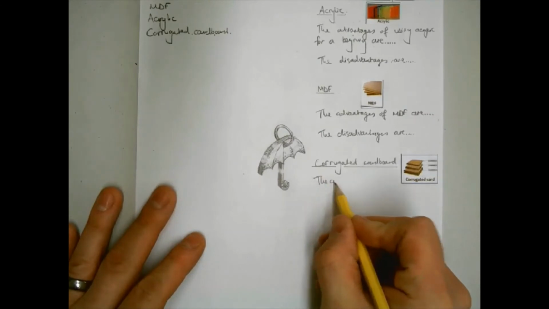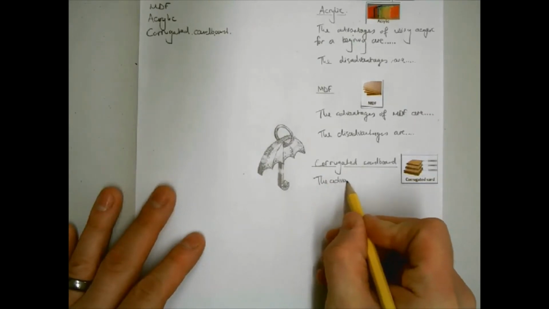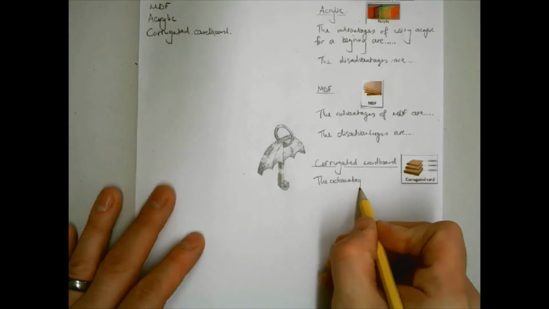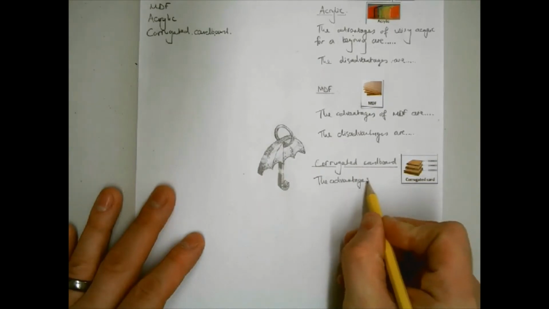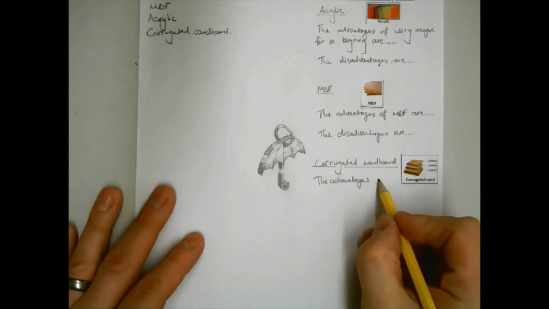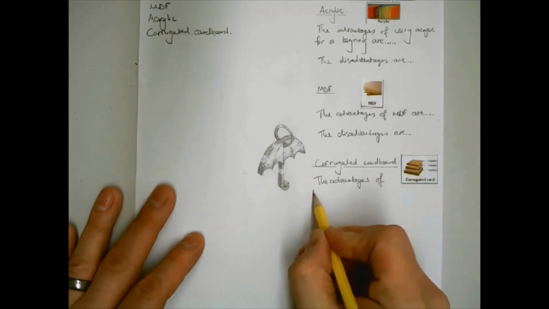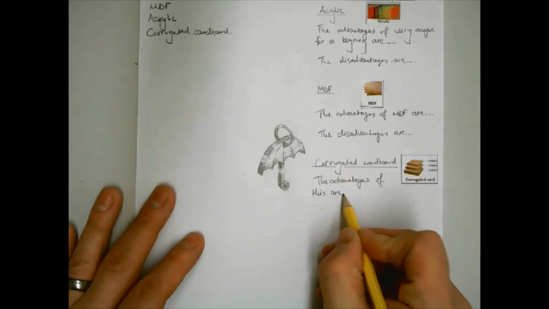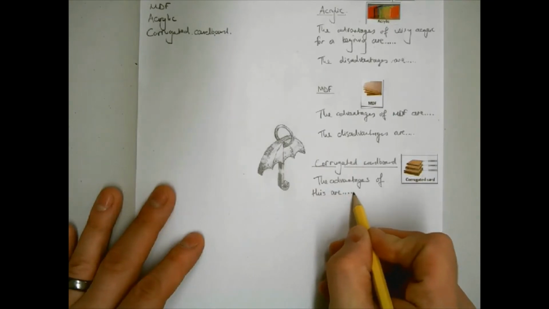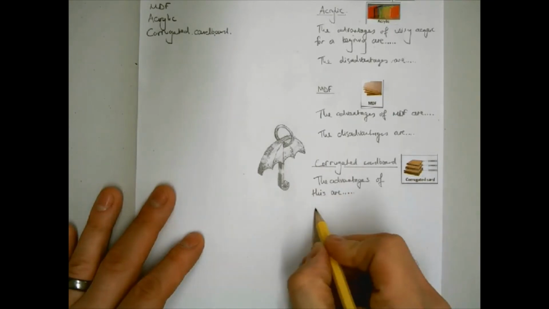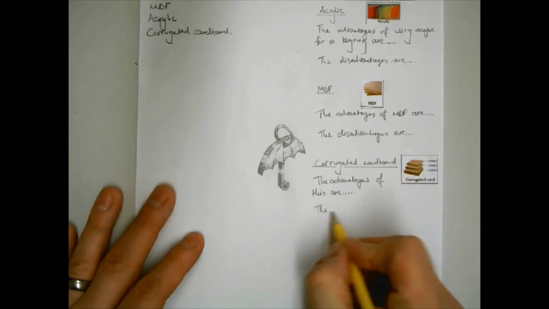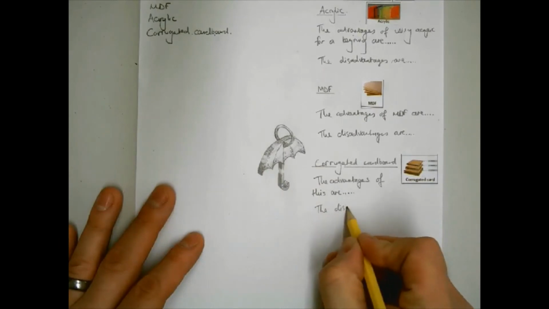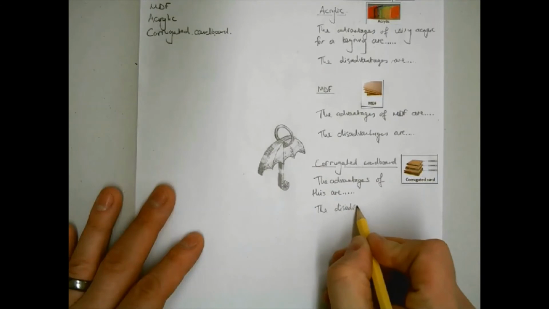You will need to consider the advantages and disadvantages of corrugated cardboard in relation to your design. For example, corrugated cardboard is lightweight, which means it won't weigh your pocket down and make you feel uncomfortable. Make sure you also give the disadvantages of corrugated cardboard, such as, because corrugated cardboard deforms under pressure, it can easily be crushed when in your pocket.